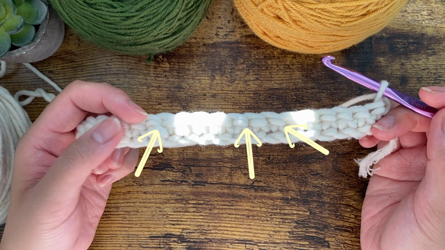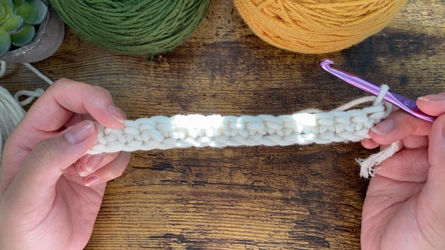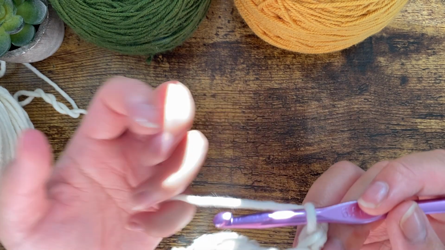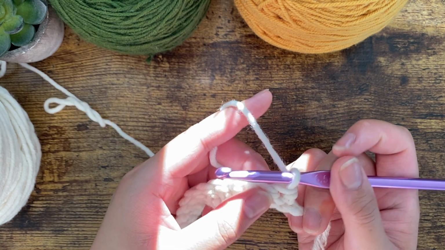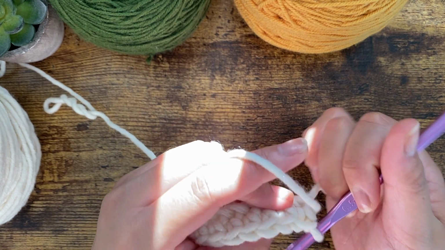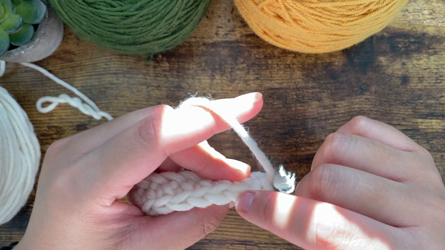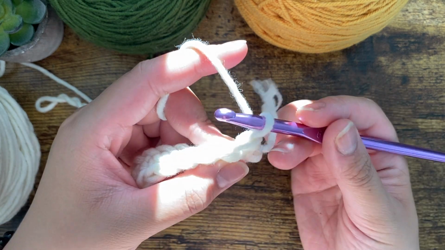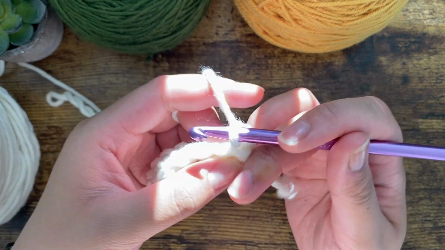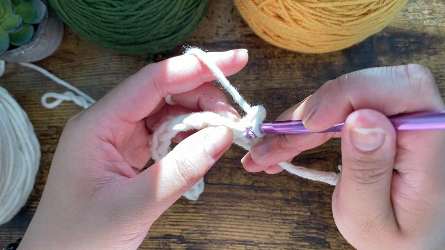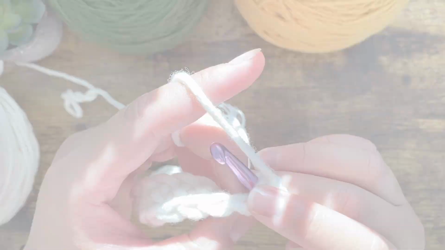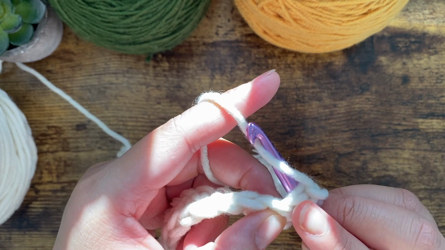Do you see the little gaps at the top there? That's where you're going to insert your hook. Now pay attention, you don't want to go through the V shape at the back. That stays on top. So what you're going to do instead is insert your hook where the gap is and push it through under the V shape at the back. Then you're going to create your single crochet like before.